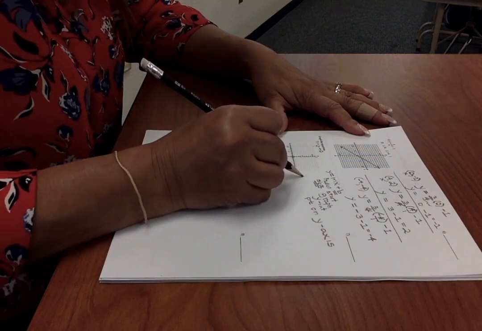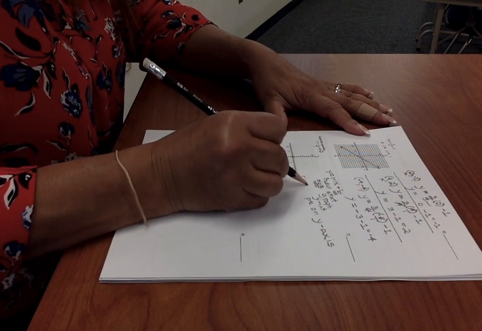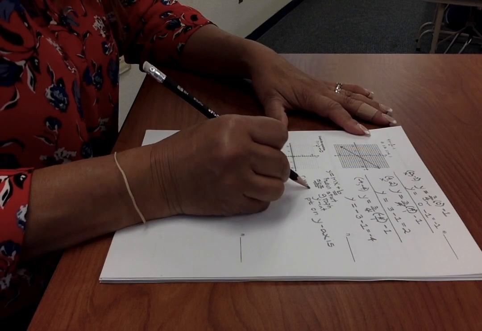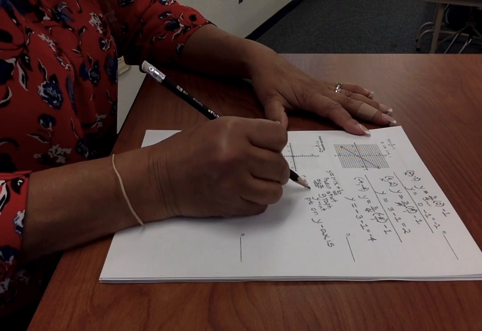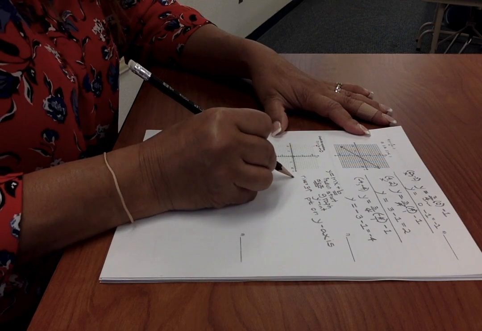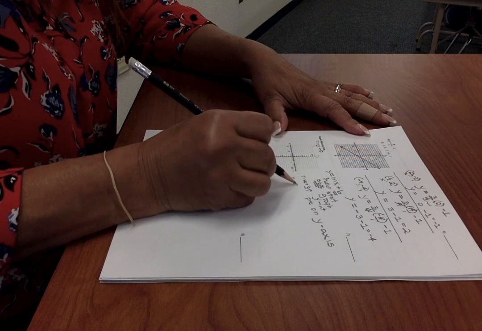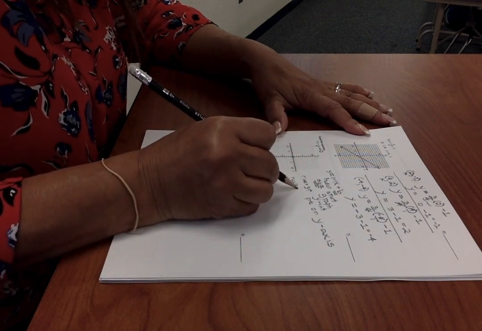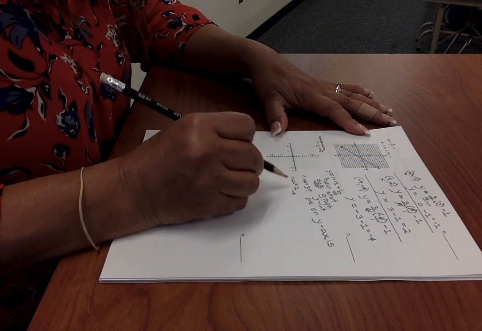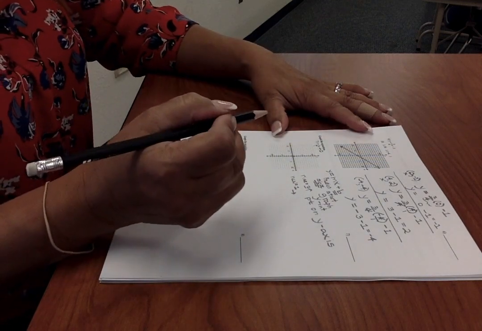The top is what we call the rise. Has to do with your vertical movement. Okay, and since it's positive, we will be rising up rather than down. The bottom number, the denominator, is the run, which is equal to 1. When it's positive 1, we will run to the right as opposed to the left if it had been a negative.